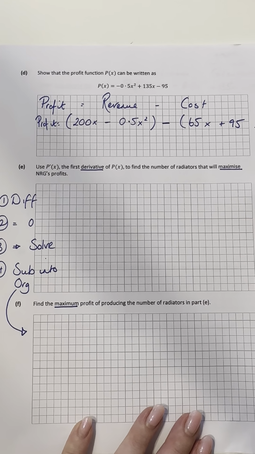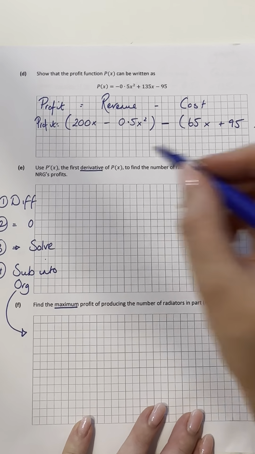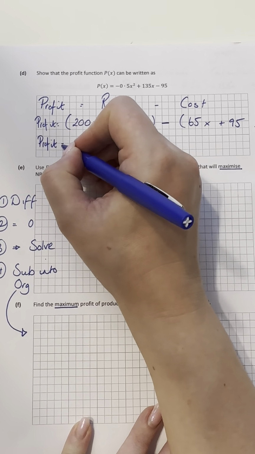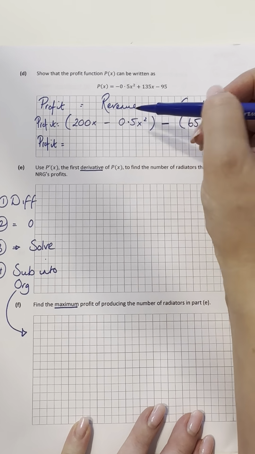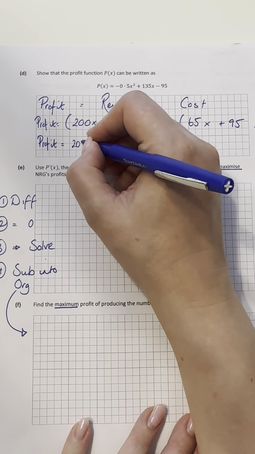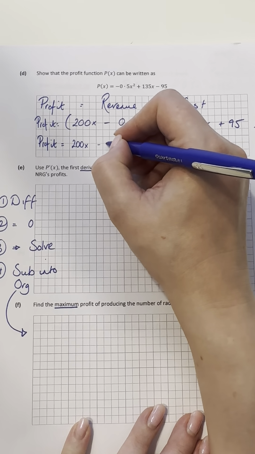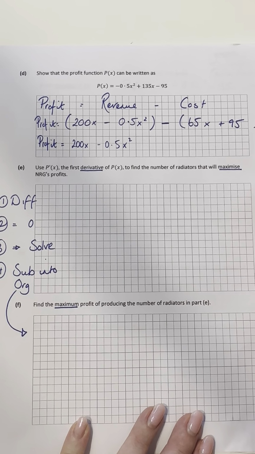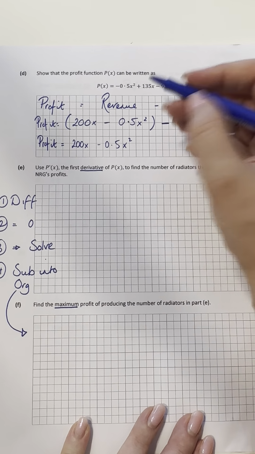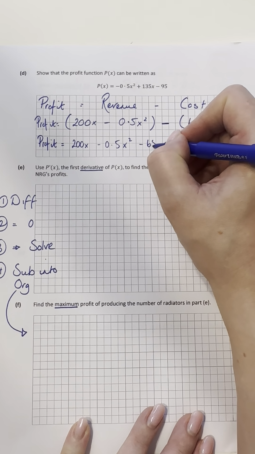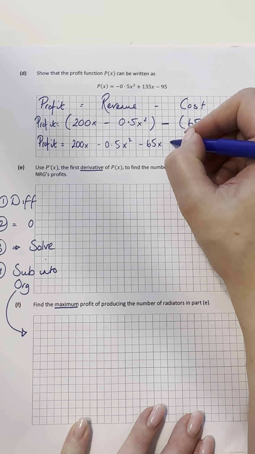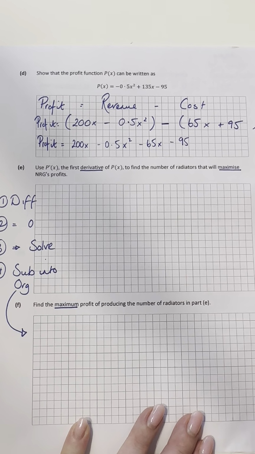There actually is a little bit of work to do now. Profit will equal, there's nothing in front of this bracket here, so that's 200x minus 0.5x squared, minus times 65 is minus 65x, and minus times 95 is minus 95.